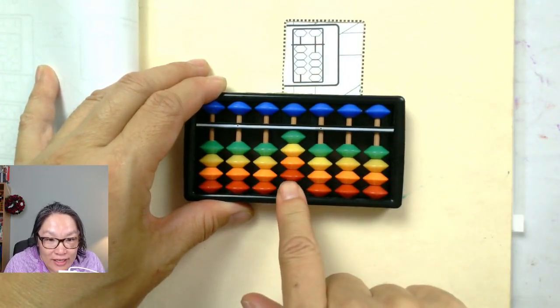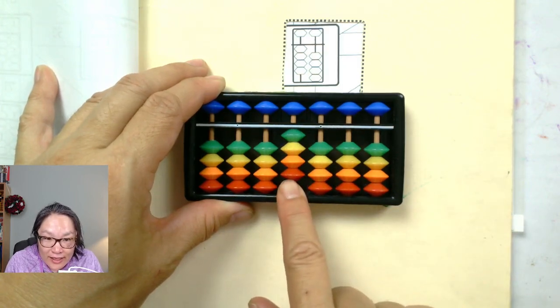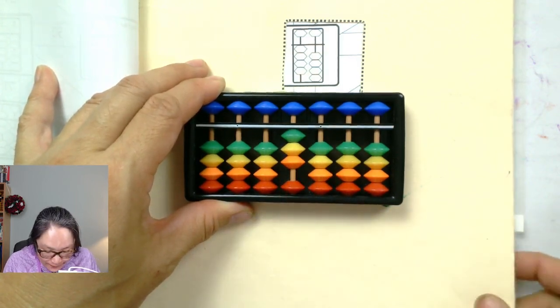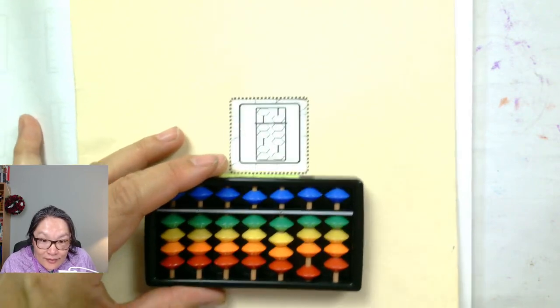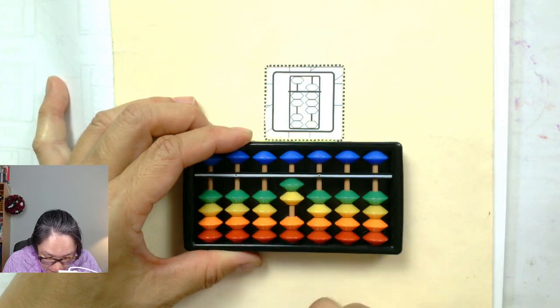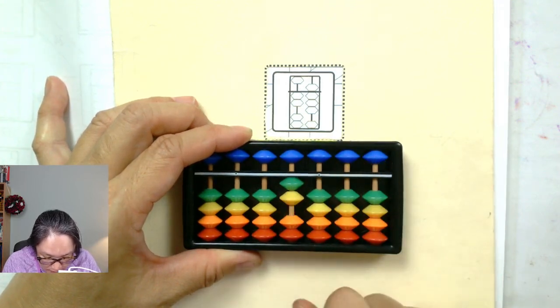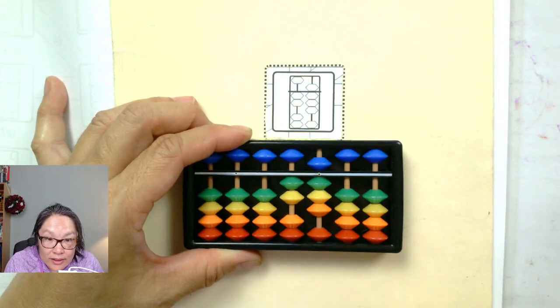It is 40, because it's 1, 2, 3, 4. It is 40. This is what 30 looks like. Okay, so that's 40, and then we're over here. What number do we think that is? So if I did this number, and this is my tens, and this is my ones, what number do we think that is?